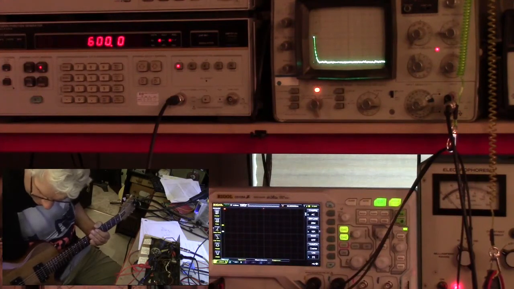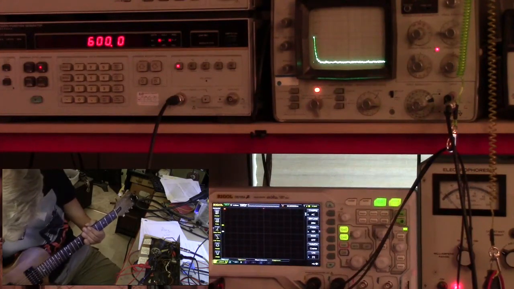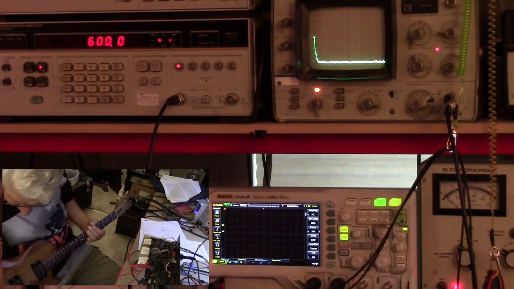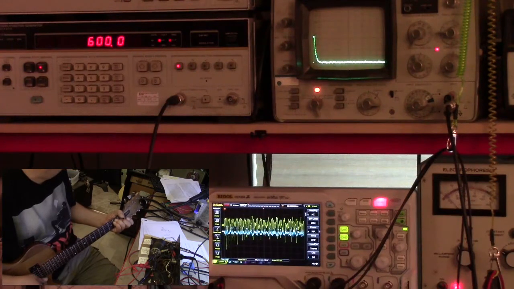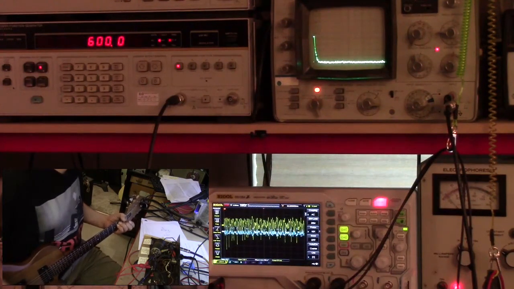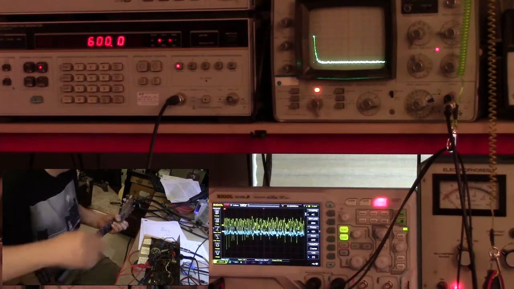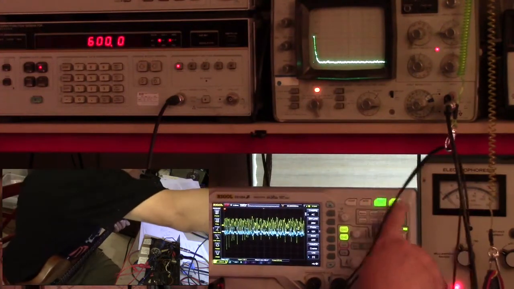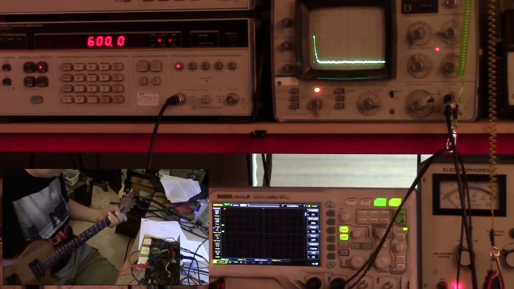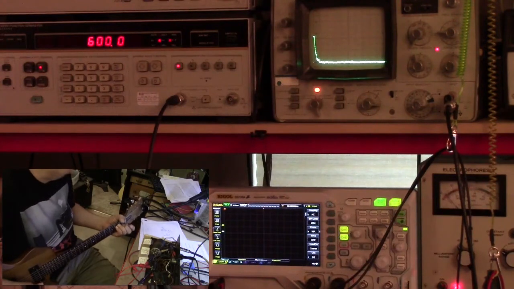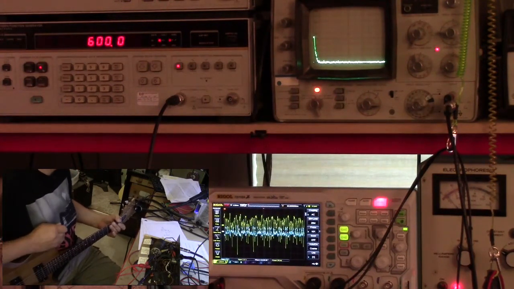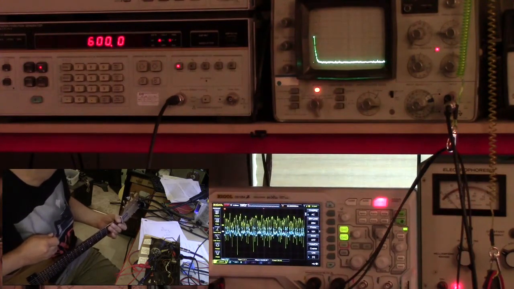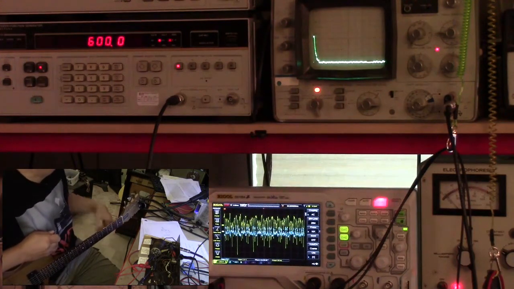This time I'm going to be on the bridge pickup. This time we got about a volt out and 150 volts in. That's pretty high. I hit this pretty hard here. All right, this one I got at 1.3 volts peak to peak and 176 volts out.